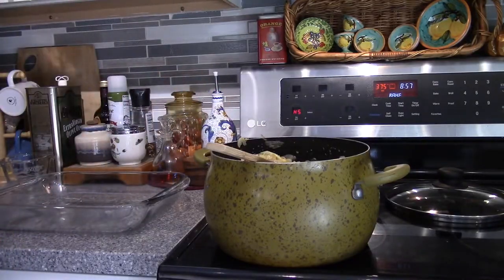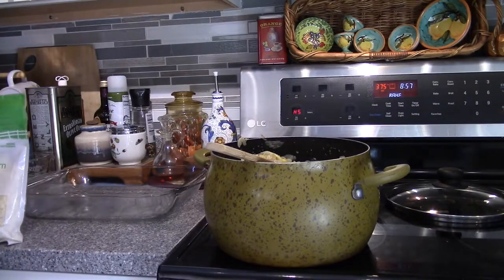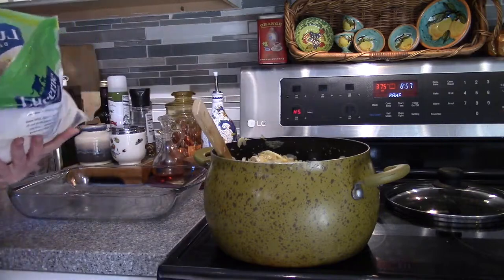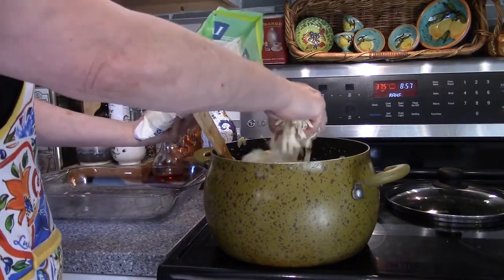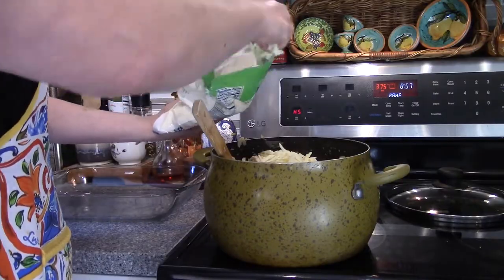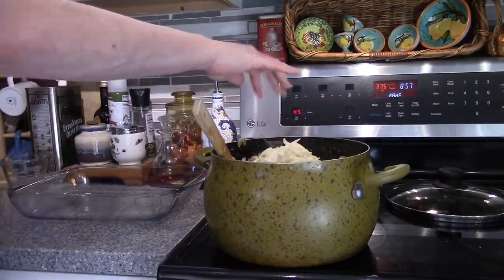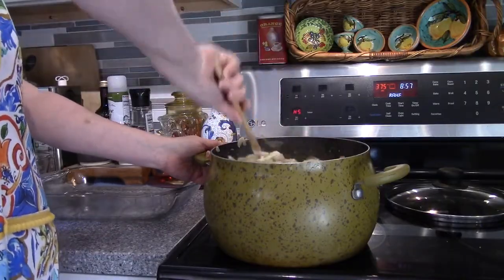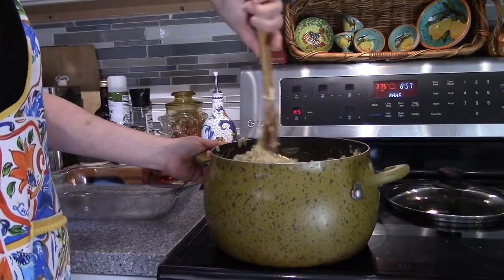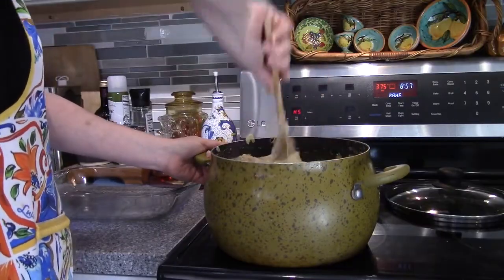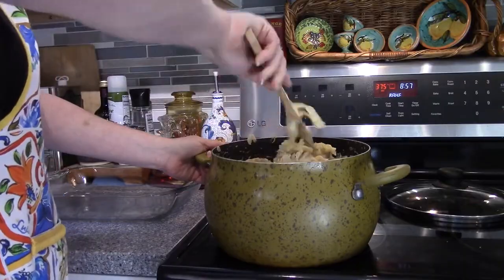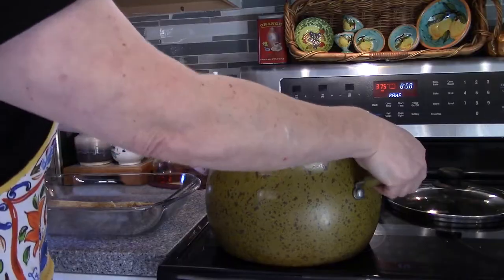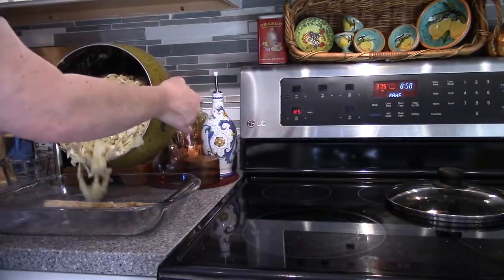Okay, and right before we add it to the casserole dish, we're just going to mix in some mozzarella. Any cheese that you have is fine. Save a little bit for the top. Okay, quickly mix that in. Okay, now let's carefully get this into the casserole.